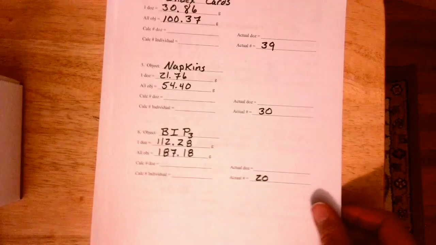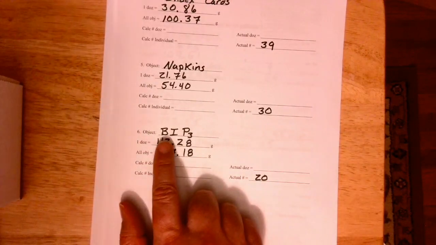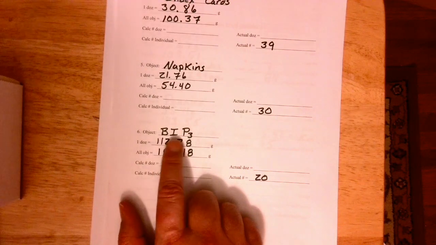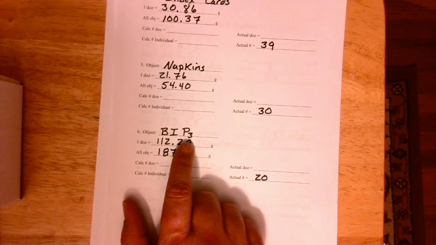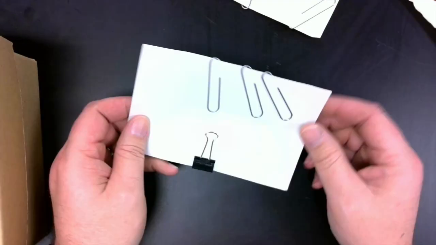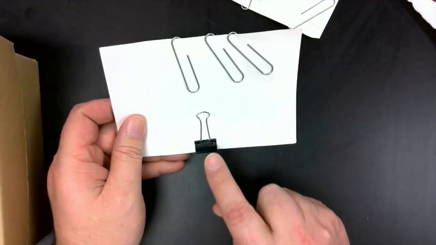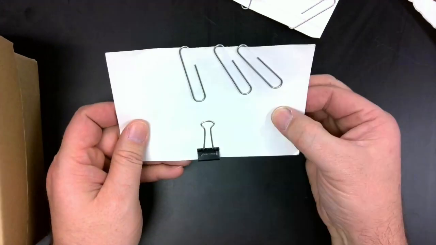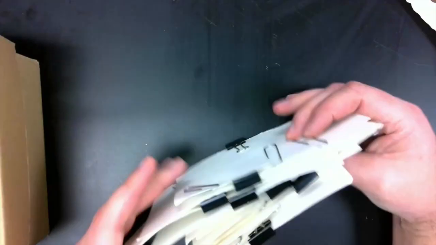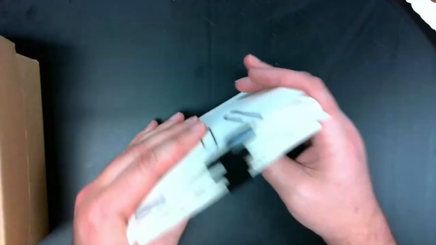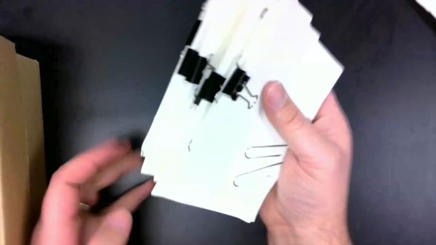But one of the items, on the back side of the paper, was this one. And probably the reason why I have this unusual one here, which I called BIP3. And if you remember, B stands for binder clips, I stands for index cards, and P3 meant it had 3 paper clips. And so this was kind of like my molecule. The way that this one worked out, it still worked out to be very similar to here, though I don't have the work being shown. But one thing that I did was I took 1 dozen of the BIP3s, put them on the scale, and got a mass of 112.28 grams for 1 dozen.